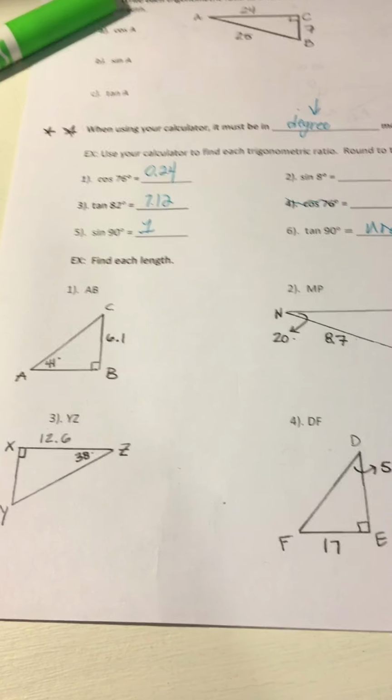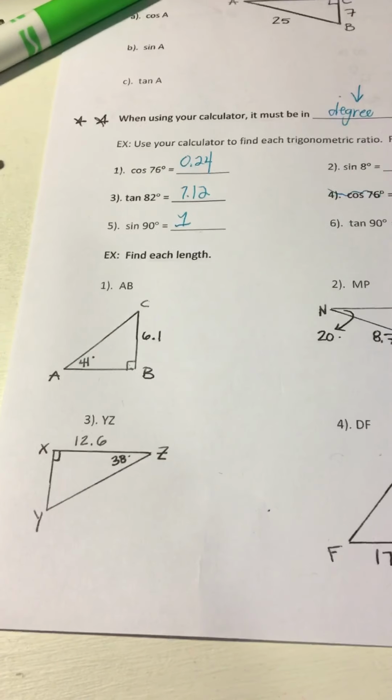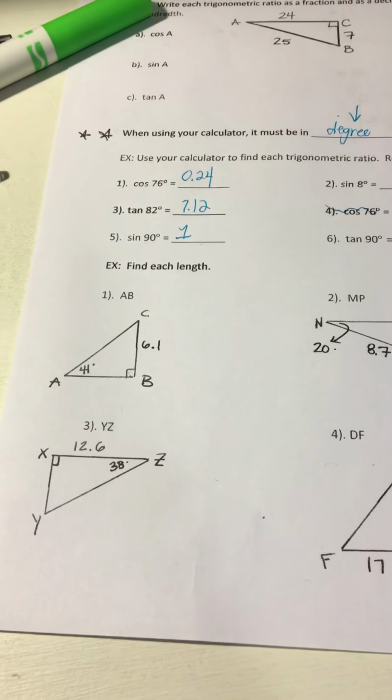Hey everybody, we're going to try trig part 2 today. It's the second part of the first section, or section 8.2 notes.